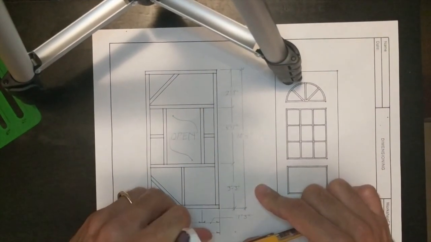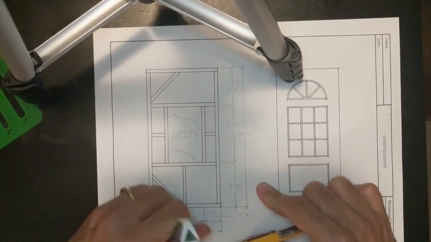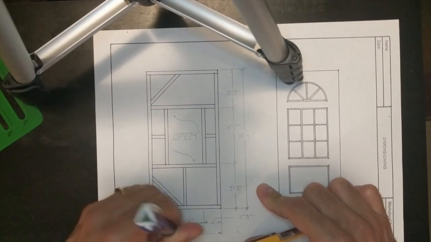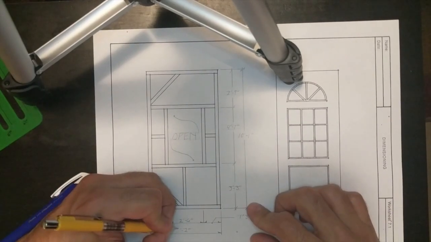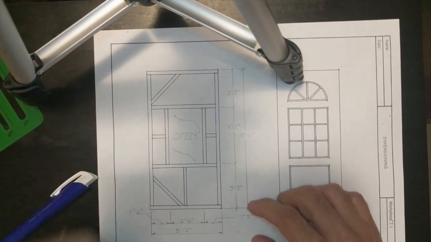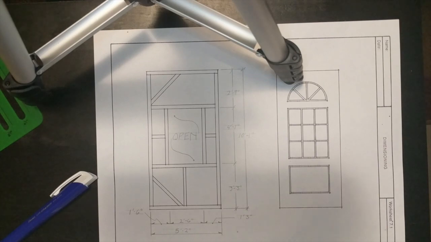Right, so just erase out my 6. Put in my 5 feet, right? So there we go. That's all the basics, right, in terms of, then this one's pretty easy too, right? There's not a bunch to it.